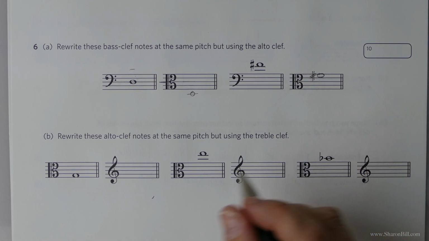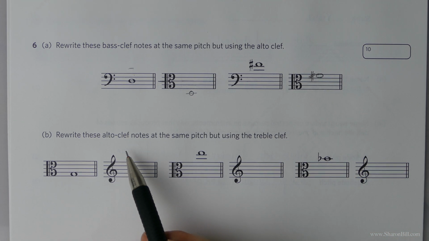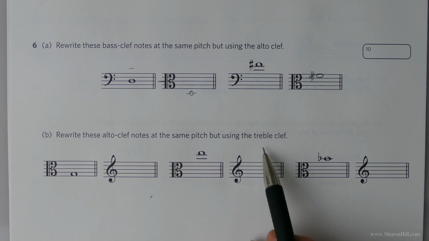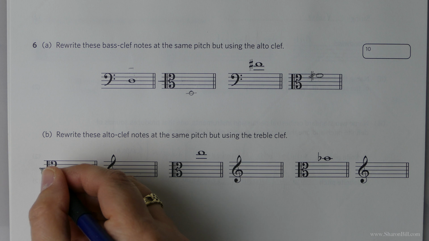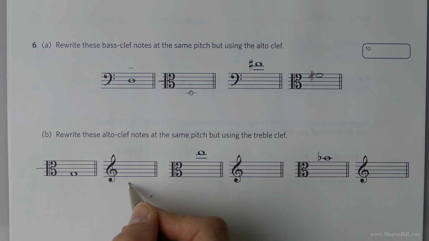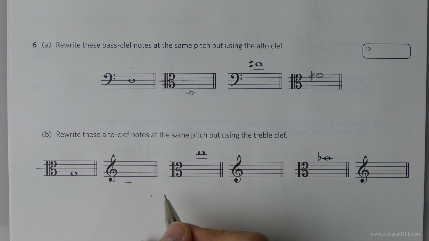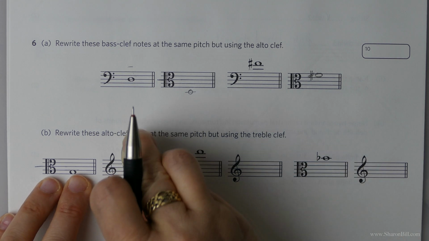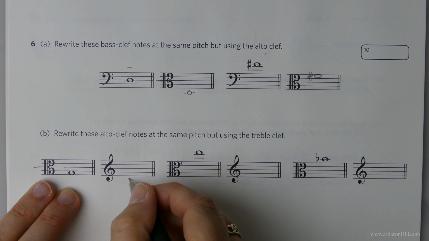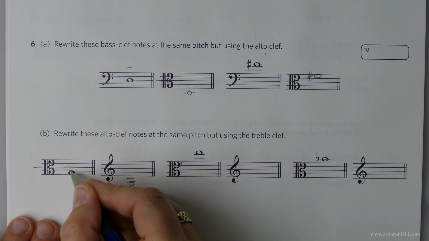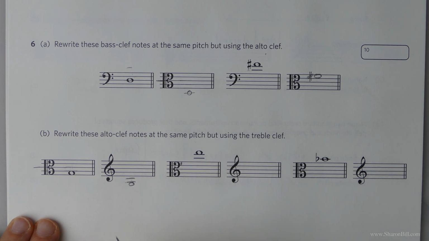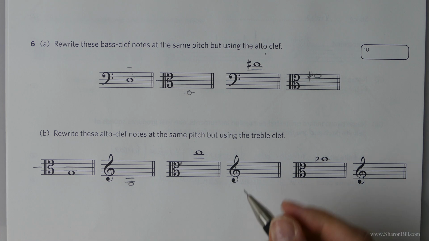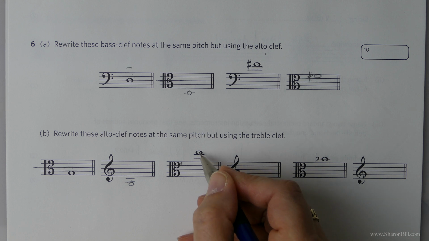Next one. So now we're doing the same principle, but this time we're going from alto clef to treble clef. So here is middle C in the alto clef, middle C is at the bottom of the treble clef, so there's our reference point. So here we're on the C, B, A, G below middle C. So I'm just going to reposition that because we need it officially. C, B, A, G. 1, 2, 3, 4 below middle C. That's it.